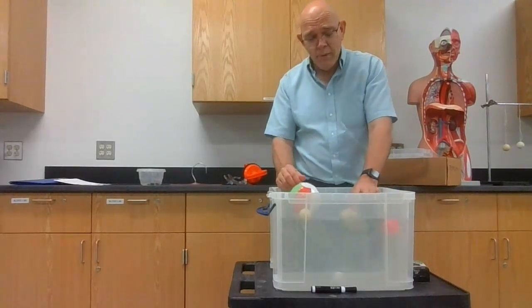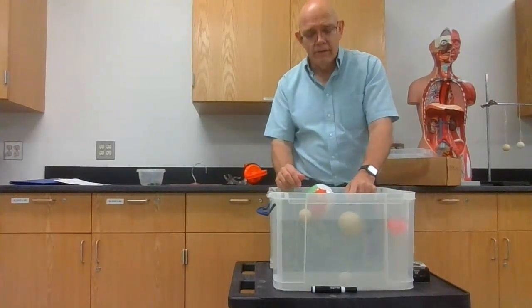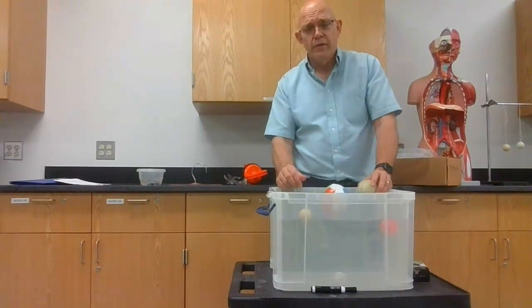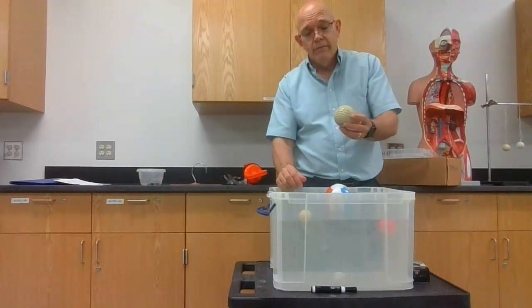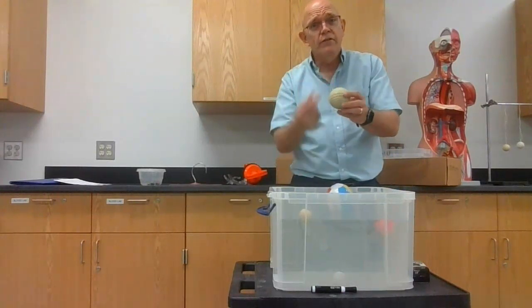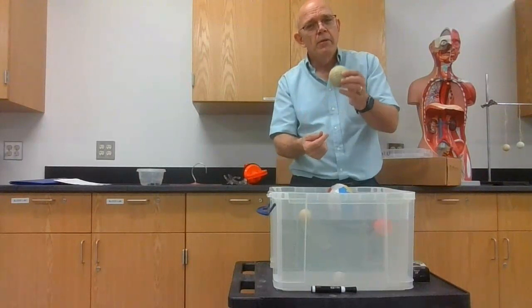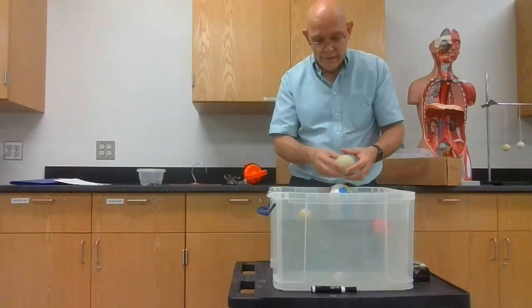But notice it just barely floats, I don't know if you can see that. Why? Because they're almost equal to each other. The force of gravity, weight, is not as strong as the buoyant force, so it does float, but they're almost the same, so it just barely floats.